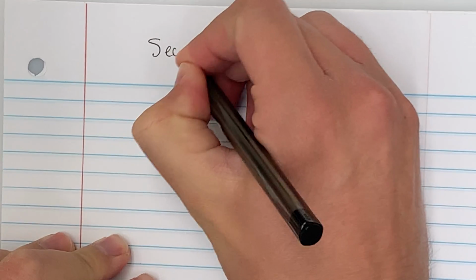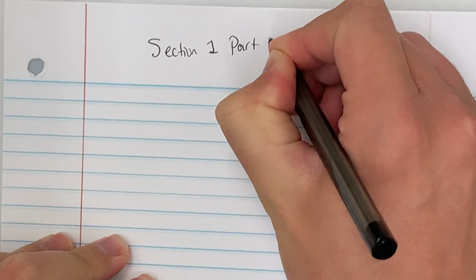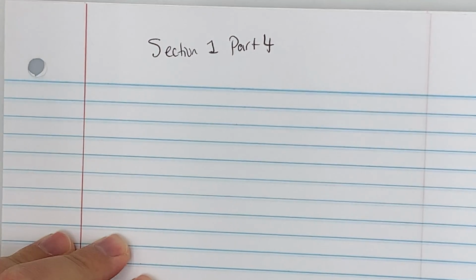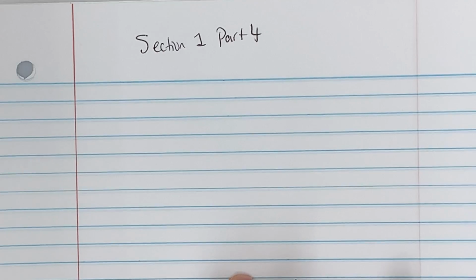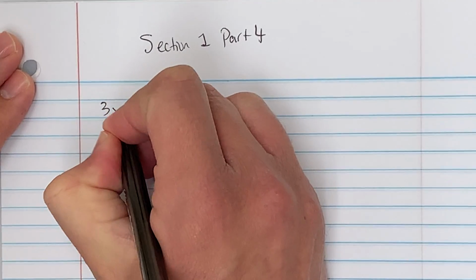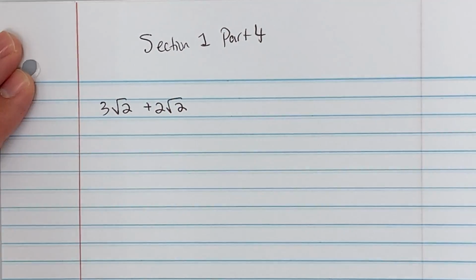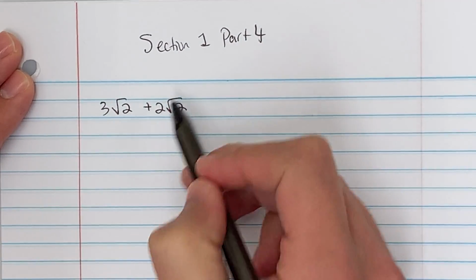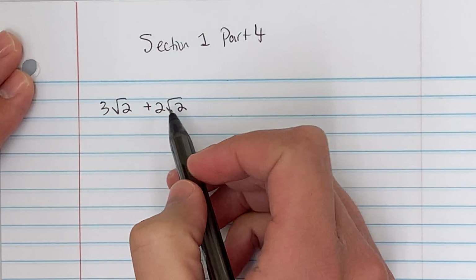Okay, class, let's go ahead and do section 1, part 4. So we're going to review combining radicals. First, let's say I have 3 root 2 plus 2 root 2, right? The little check line sign looking thing is a radical.